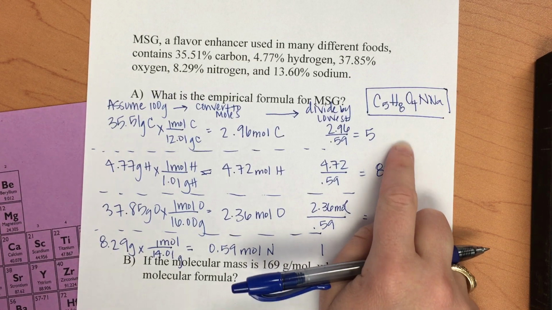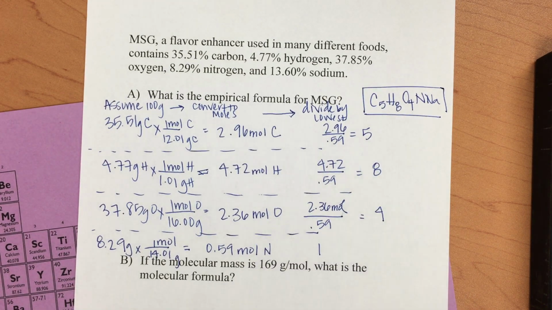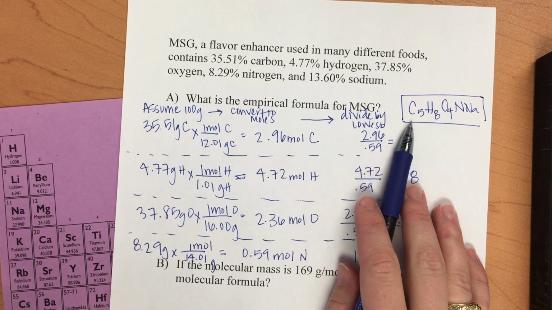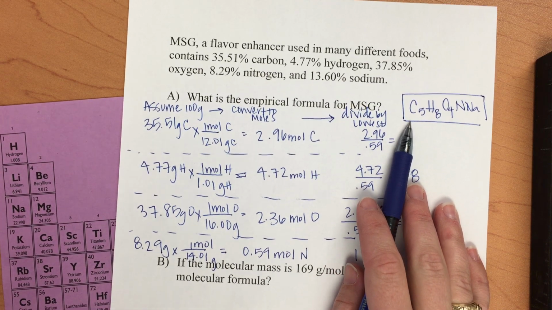Okay? So if we remember back to the discussion of empirical formulas, we remember that empirical formulas and molecular formulas are often related by a whole number.